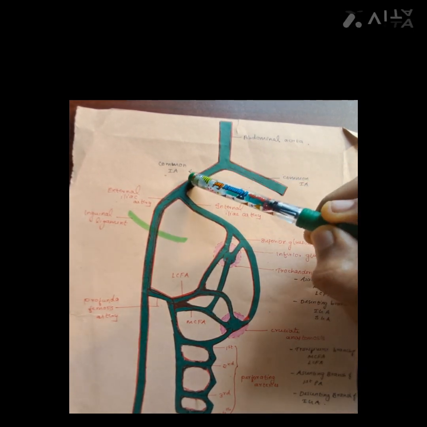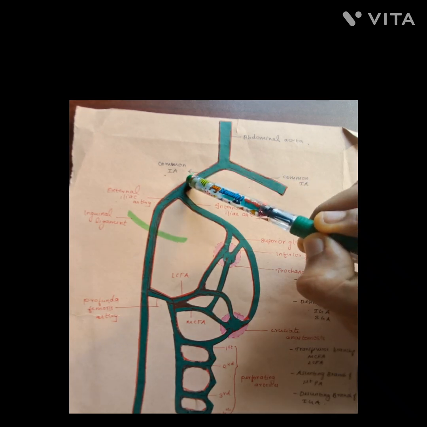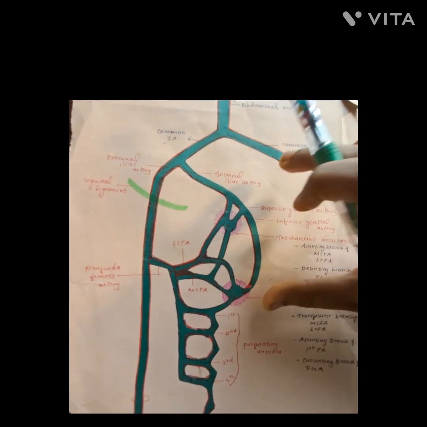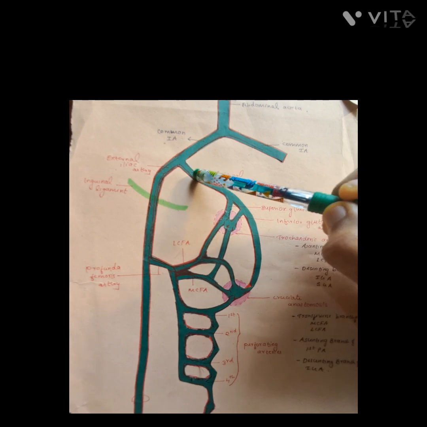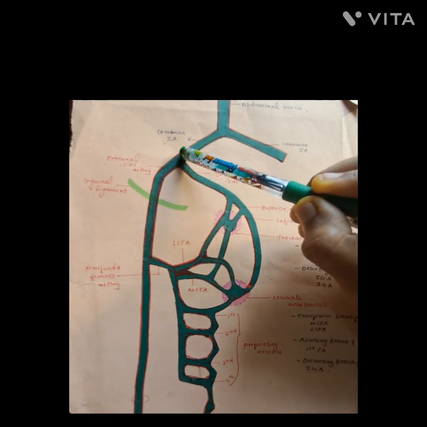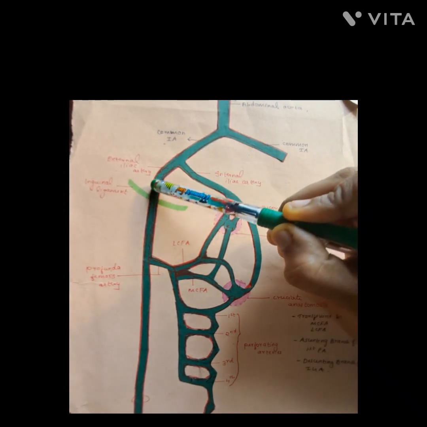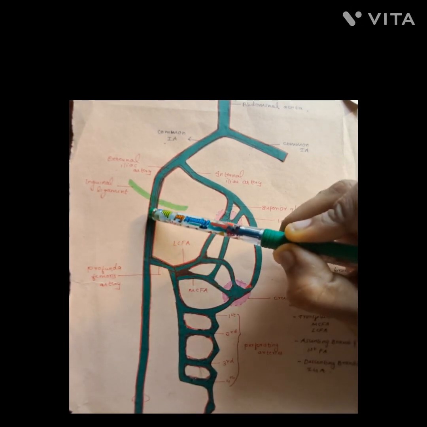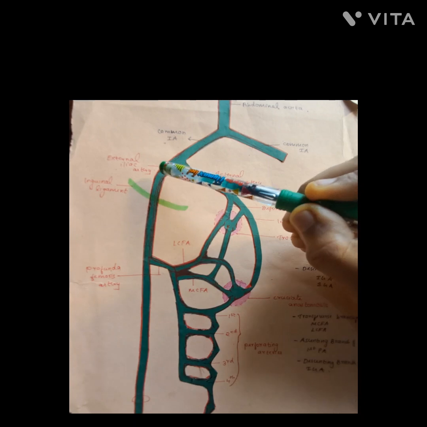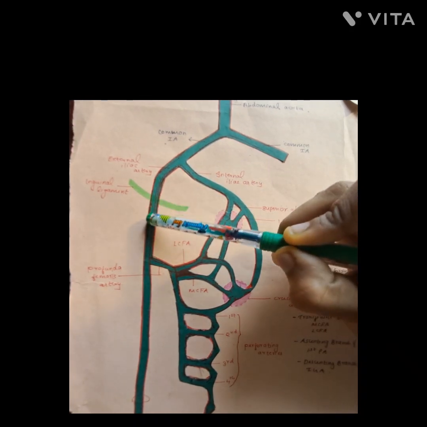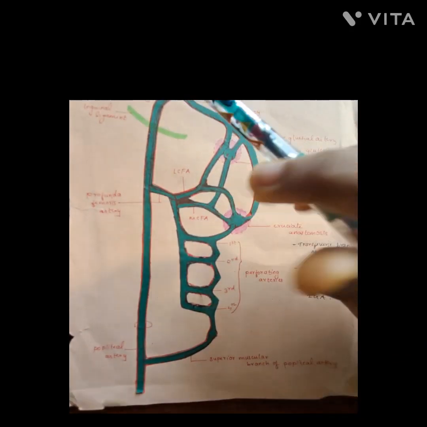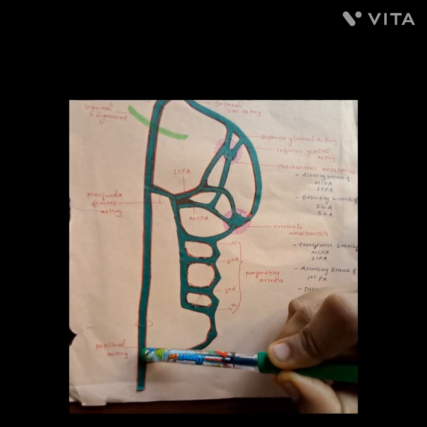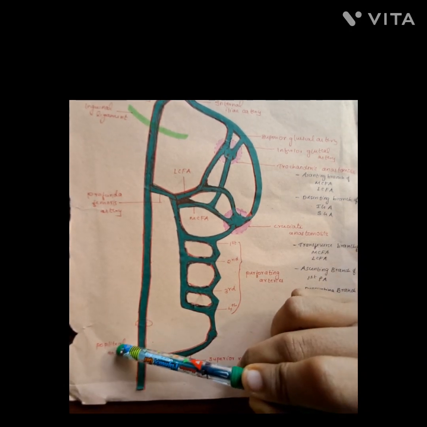The right common iliac artery, as it descends downwards, is again split into the external iliac artery and the internal iliac artery. The external iliac artery, after passing the inguinal ligament, is known as the femoral artery. After passing the inguinal ligament, it descends as the femoral artery, and after passing the knee joint, it is named the popliteal artery.